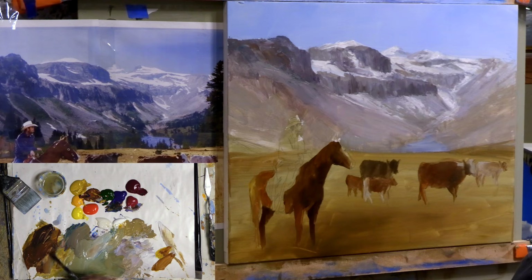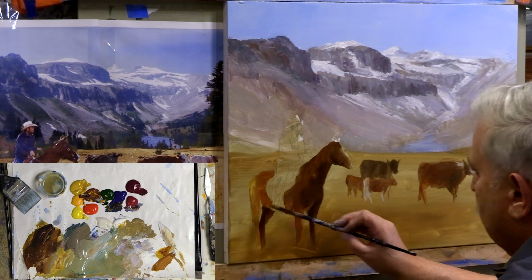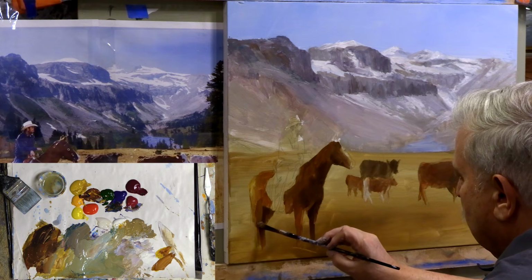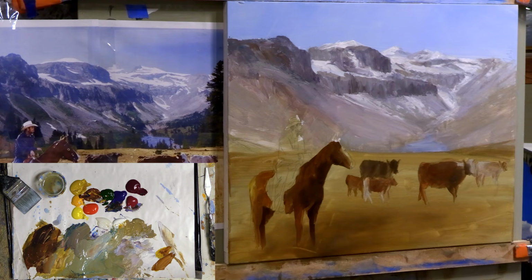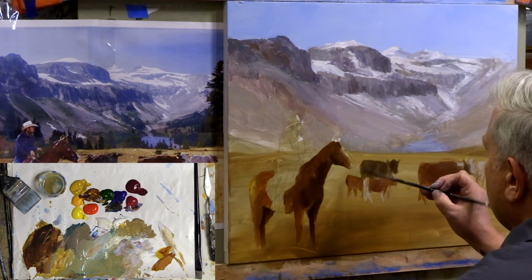Just love doing this. The blocking in to me is just the prettiest part of the painting, the most fun part of the painting, because you start to see it coming together, right? Don't know if I brought out the right brush to do that. Here's just a small flat. This will work. Little grays, little whites here.